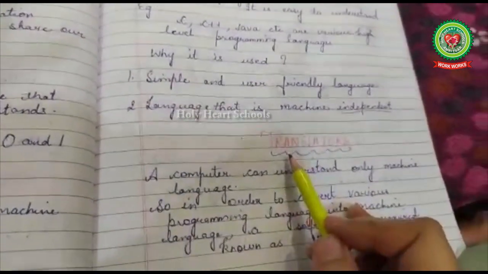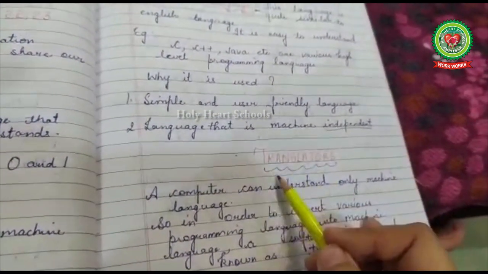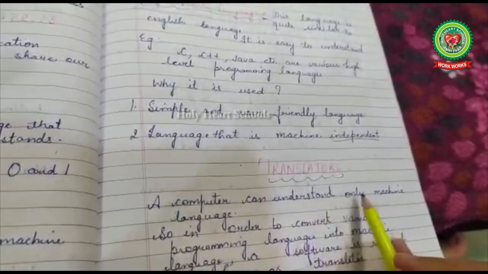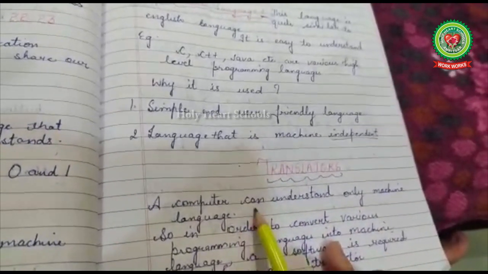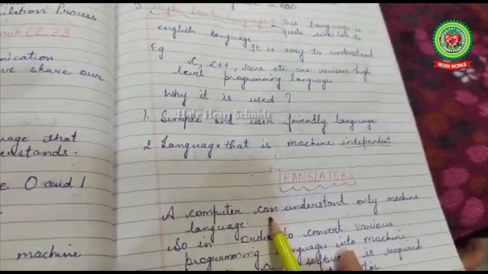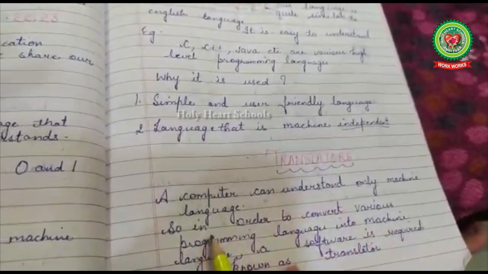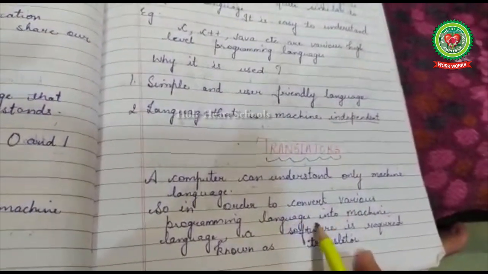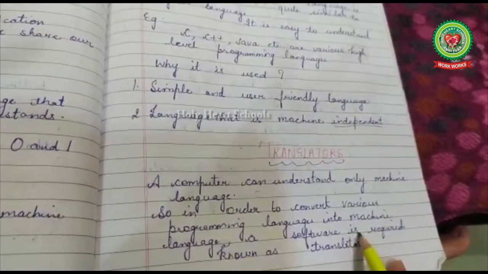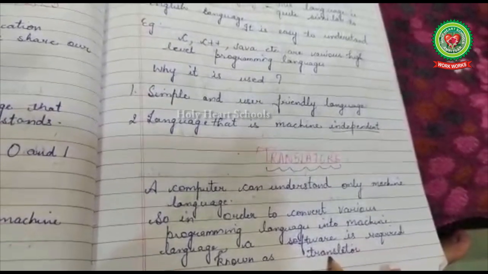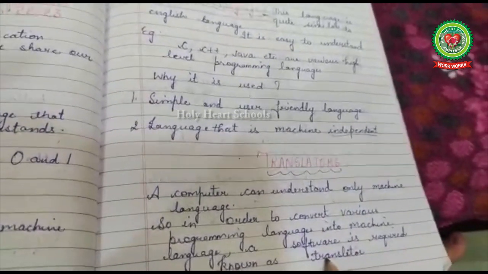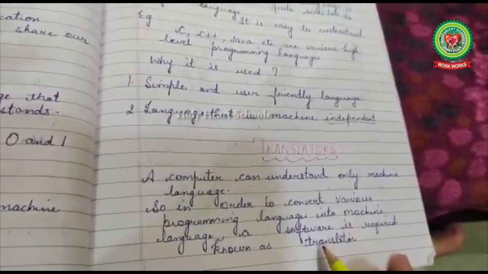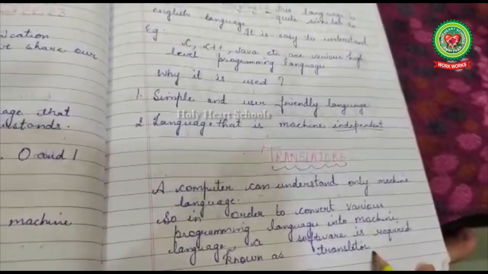Now our next topic is translators. A computer can understand only the machine language. So as we have discussed, the computer understands only 0 and 1. So in order to convert various programming languages into machine language, a software is required that is known as a translator. Means the purpose of a translator is to convert any language into machine language so that the computer can understand it easily.